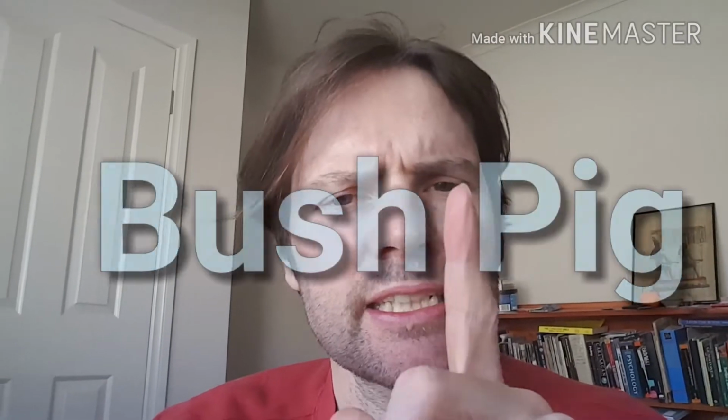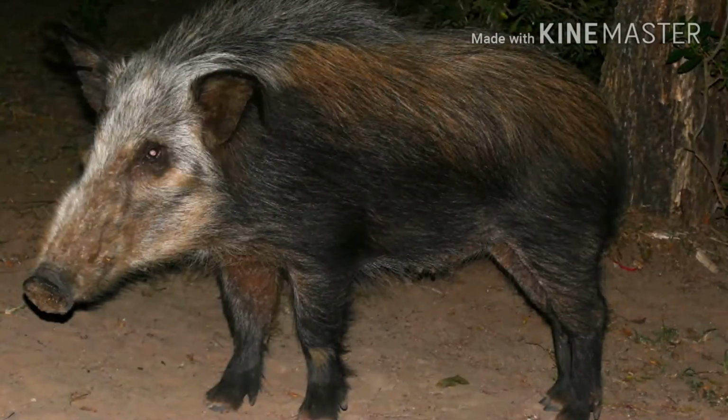Have you seen a bush pig lately? Yes, I'll get into the context that we use in Australia for bush pig. So hello people, this is Glenn and I'm here to teach you about Australian English and the unique words that we use in Australia. Now this term bush pig is what we apply to people who are very unattractive.